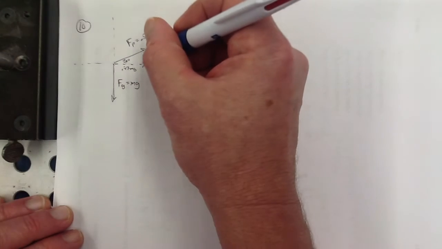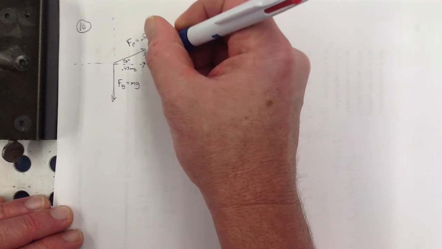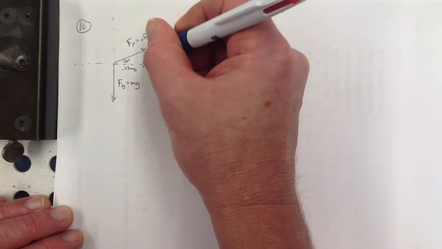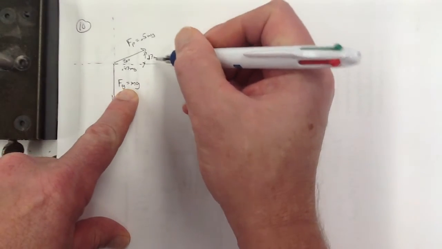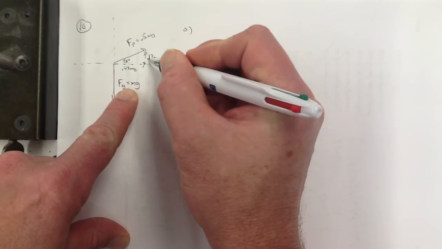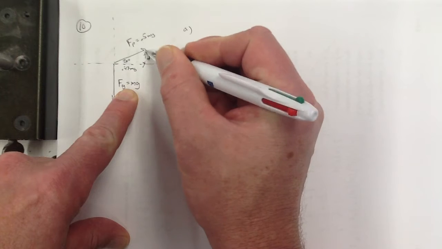So I'm going to do that here real quick. So let's get the right number there. So 0.5 times the sine of 20 is 0.17 mg. And that means the normal force here, since this is 0.17, I've got that going up already.